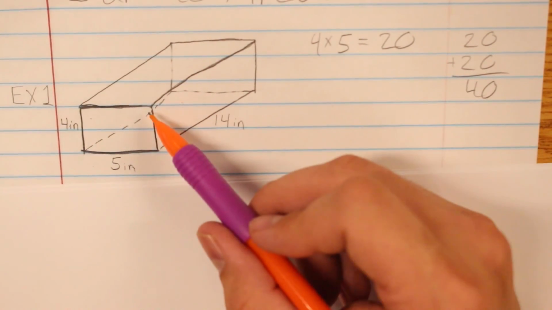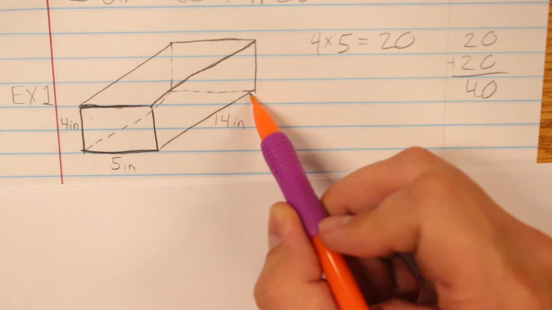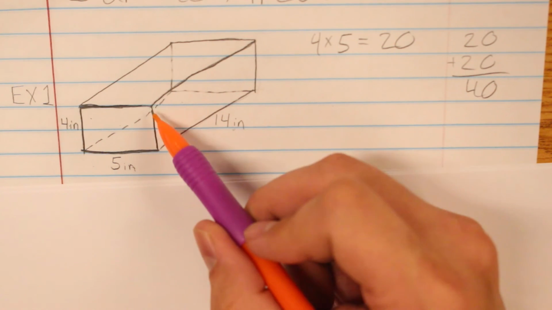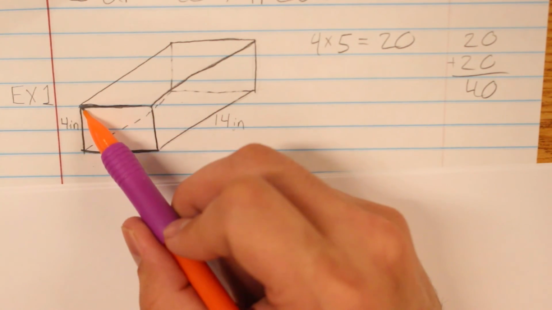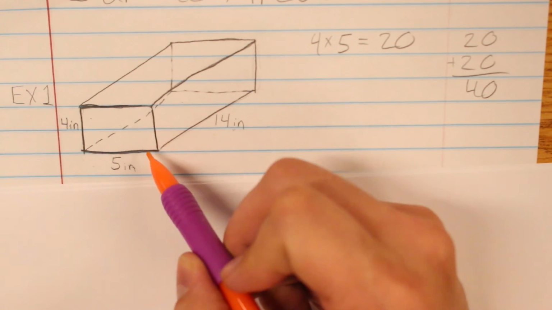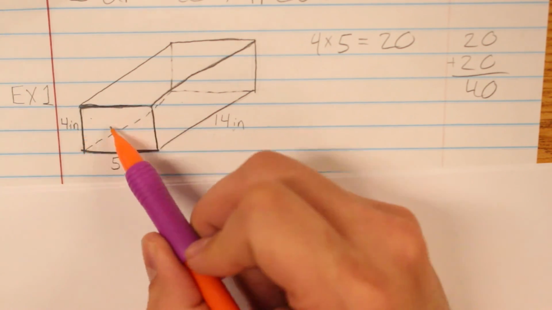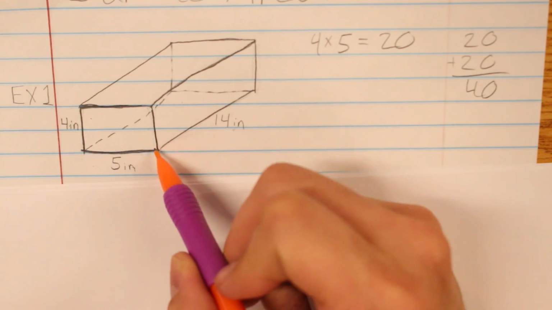So if I want to look at the rectangle, for instance this side right here, I know that this length right here is 14 inches, but none of these right here are labeled. But if you take a look, this right here is 4 inches, and this is a rectangle. So that means the opposite side is 4 inches. So this is 4 inches, and that gives me what I need for this rectangle over here.